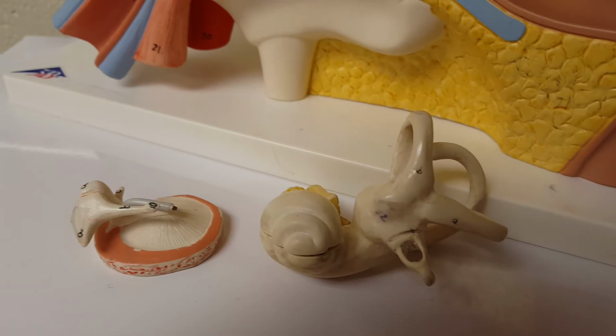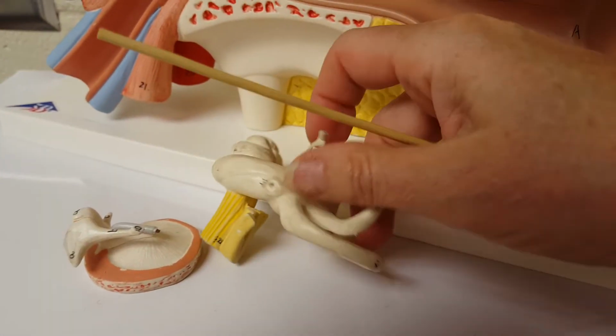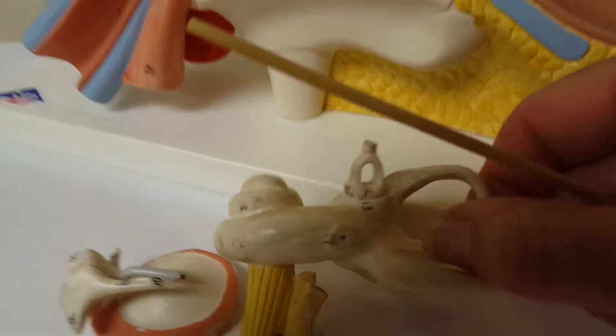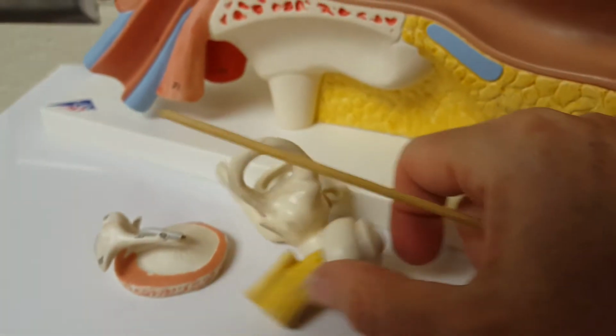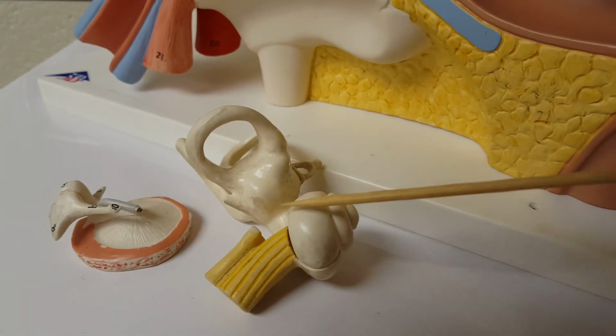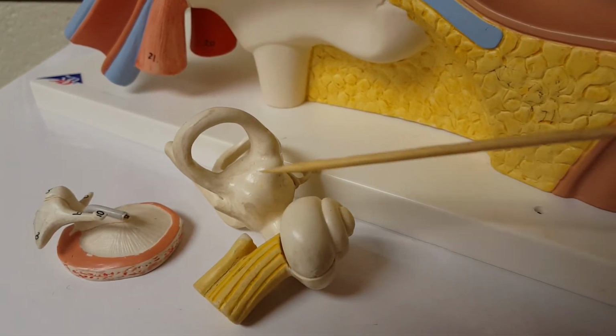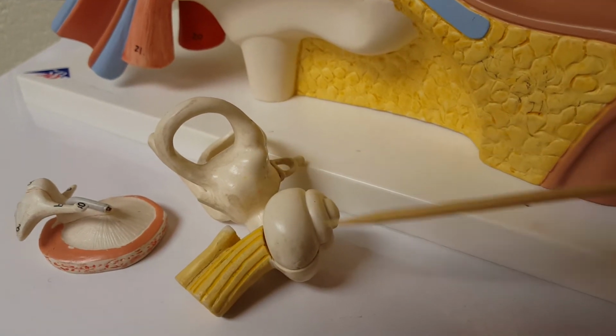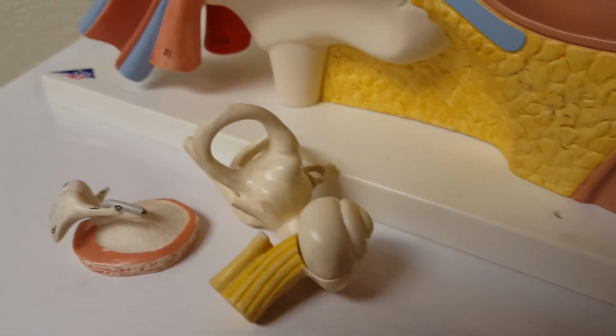This area right here under my fingers, if I can get my fingers on it, oh, I guess I can't. Okay, right here, this area is the vestibule. So here's the cochlea, here's the vestibule. Remember, the cochlea is for hearing, the vestibule is for balance.